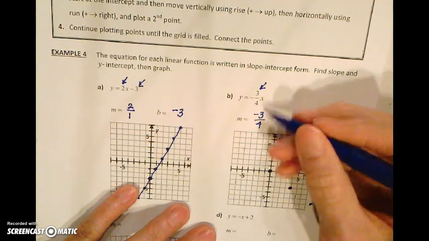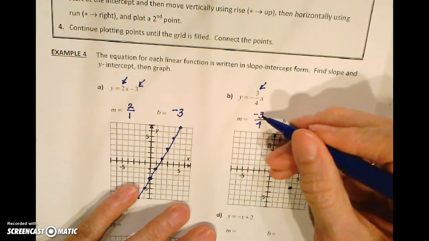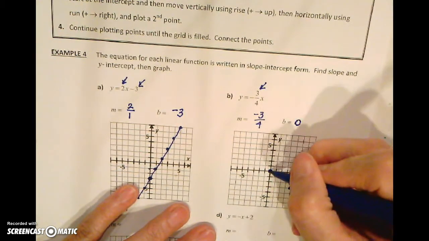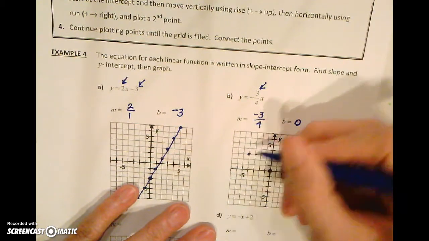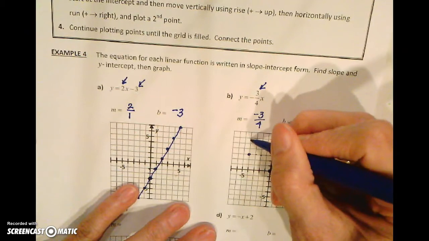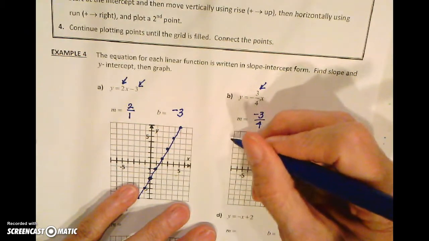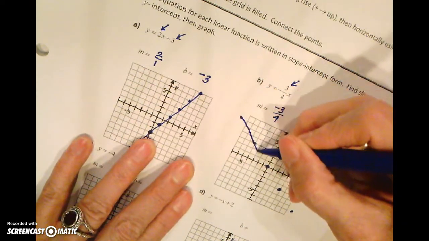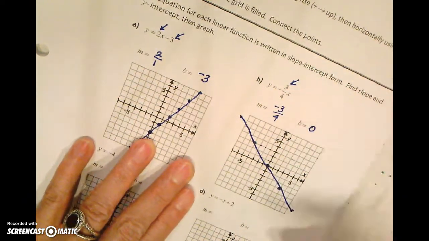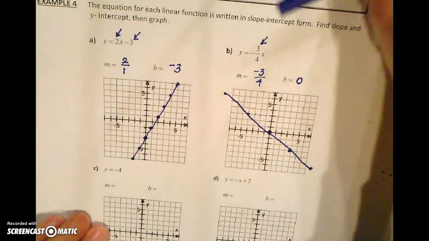Then I can go up. I can make this positive and that negative. So go up 3 and back 4. Up 3 and back 4. And then connect our line here, and we have our graph.